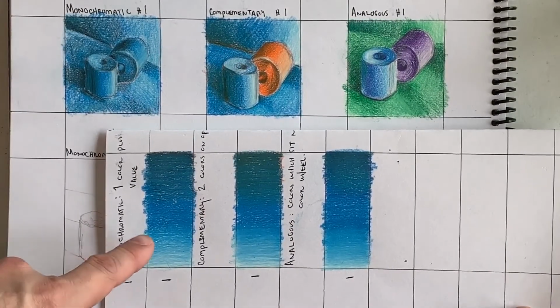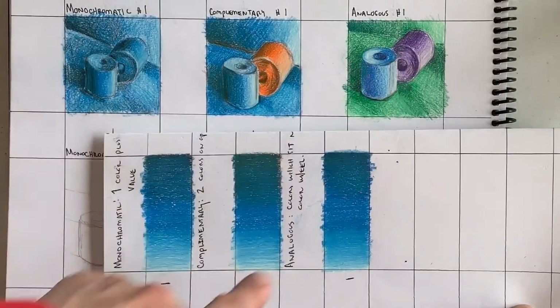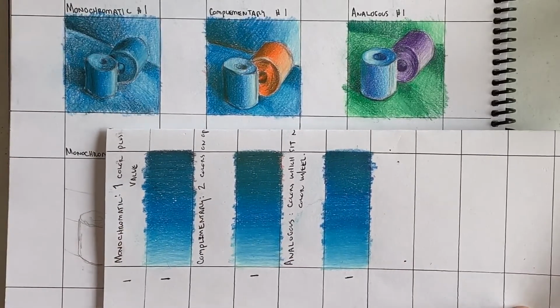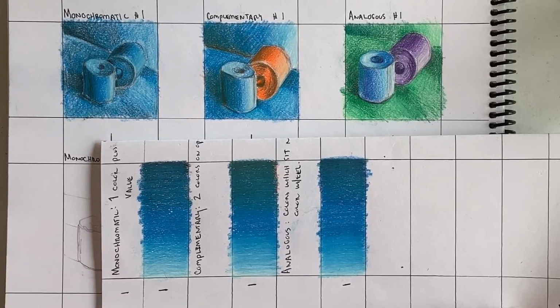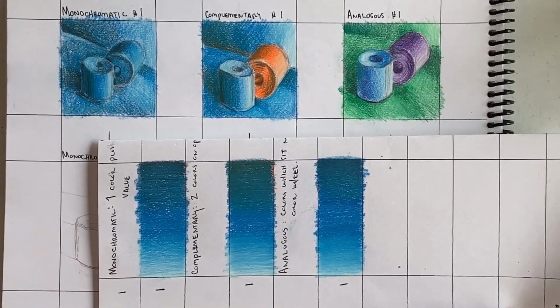So there you have it. You have monochromatic, complementary, and analogous, all using blue as the main color. You can see that we could achieve very drastically different drawings with the same color using different color schemes.